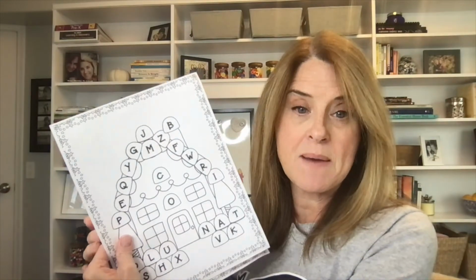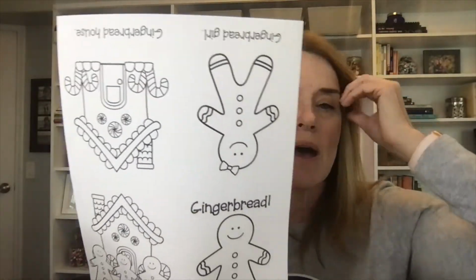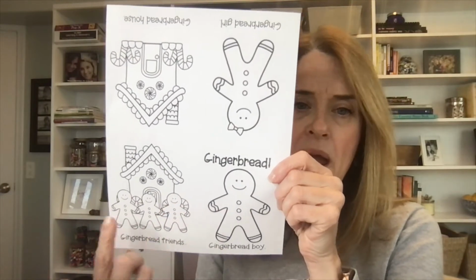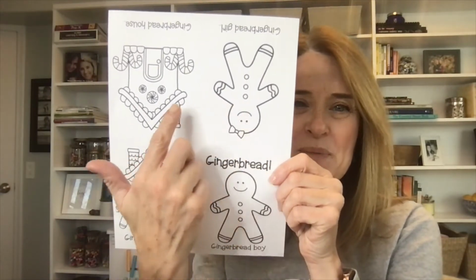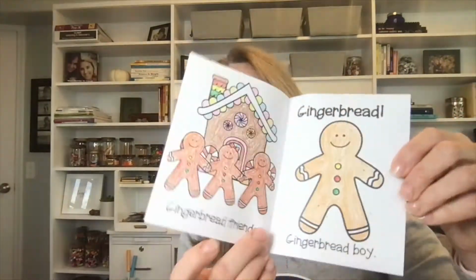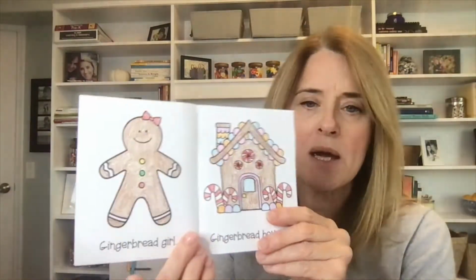And again, that comes in uppercase and lowercase, and so does just the mat. But also with all of my units, I always have these foldable books. So this is just gingerbread boy, here we go, gingerbread girl, gingerbread house, gingerbread friends. So there it is, flat. You let the kids color them with crayons or markers, and then they have a book to go home. I think I did this one backward. I did. There we go. Gingerbread boy, gingerbread girl, gingerbread house, gingerbread friends. So that's also a fun literacy activity.